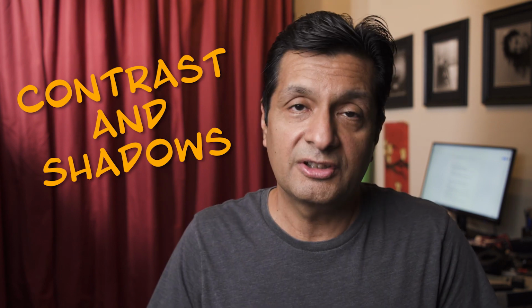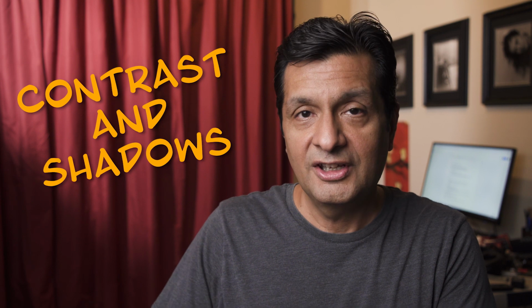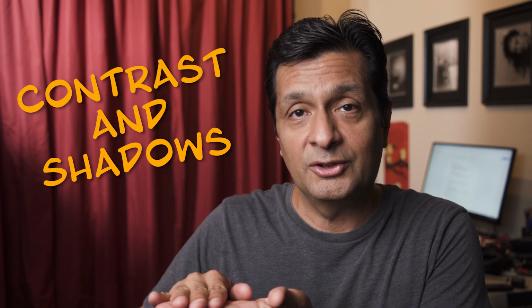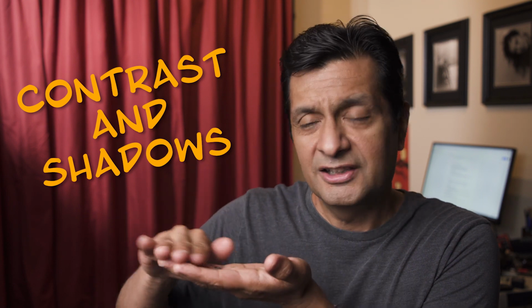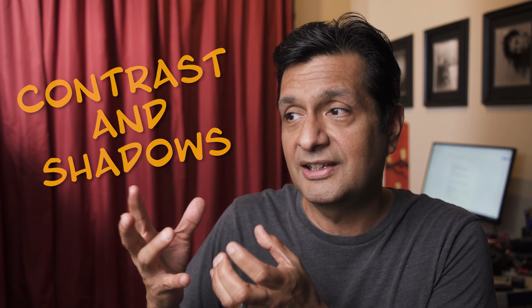And while we're on the subject of shadows, I suggest that you not fight the shadows on the ground plane where your product is sitting. You need a little bit of shadow there so that things don't look like they're floating in white space. That just looks a little weird.